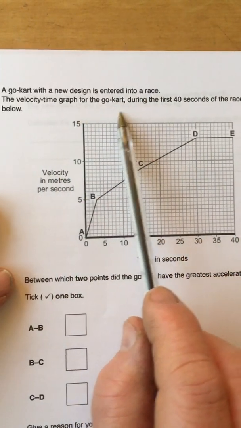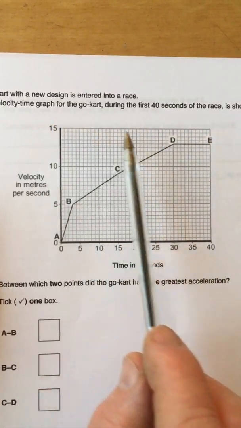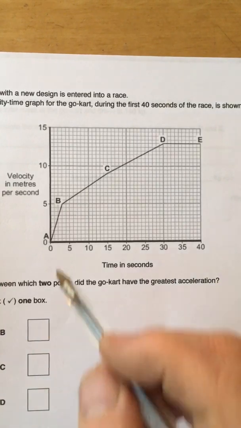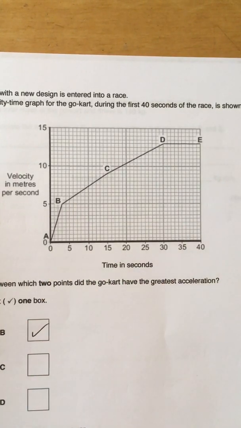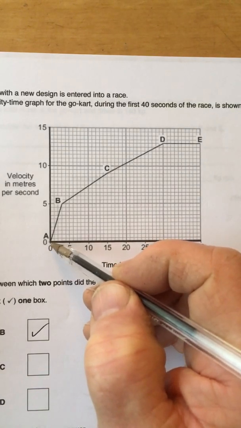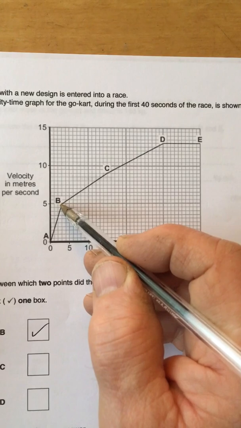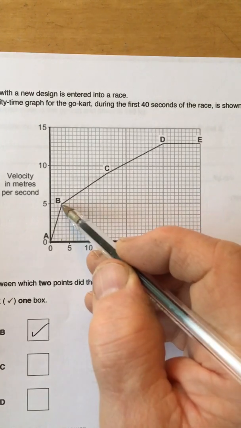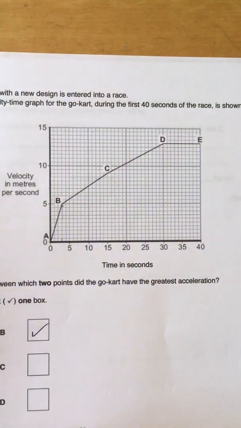The velocity time graph of the go-kart during the first 40 seconds of the race is shown below. Between which 2 points did the go-kart have the greatest acceleration? Tick one box. Well, I know it's A to B, and the reason is because if you look between A and B, it goes 5 meters per second in a very short time period compared, say, to the others. So the reason for my answer is it gets the greatest speed in the shortest time.